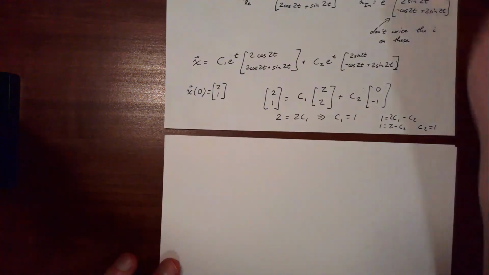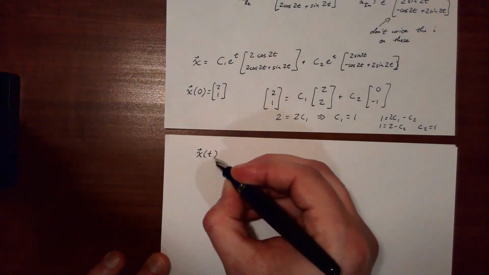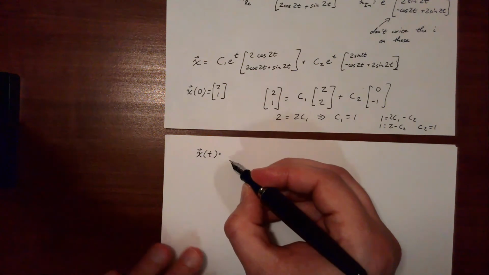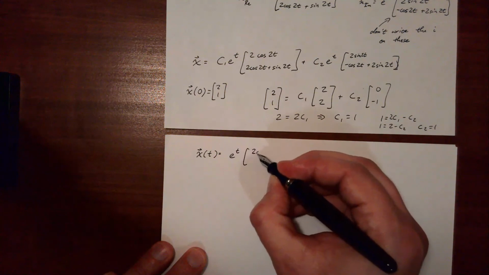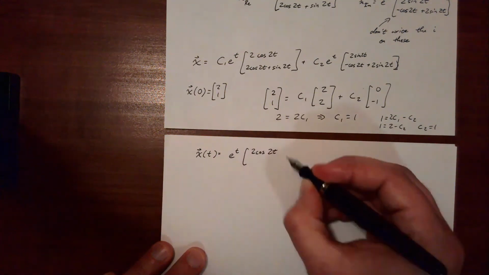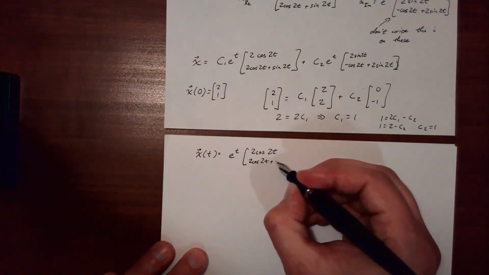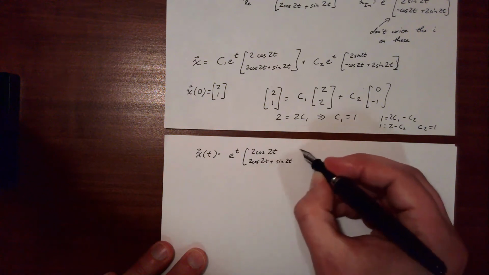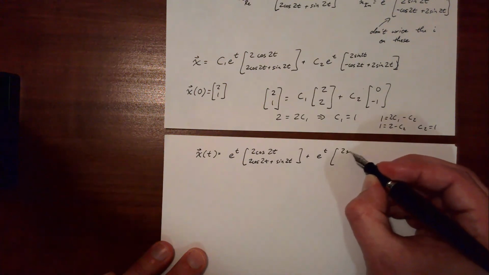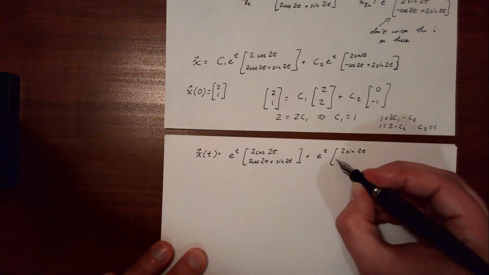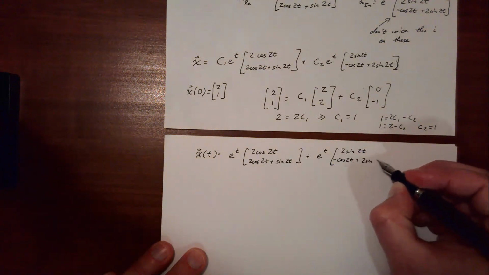And so then that gives us our particular solution here of x of t is equal to just 1 and 1 for our two coefficients. So it's e to the t, 2 cosine 2t plus sine 2t, plus e to the t, 2 sine 2t, negative cosine 2t plus 2 sine 2t.